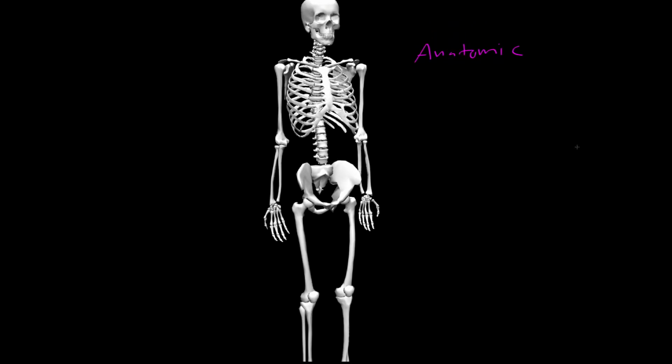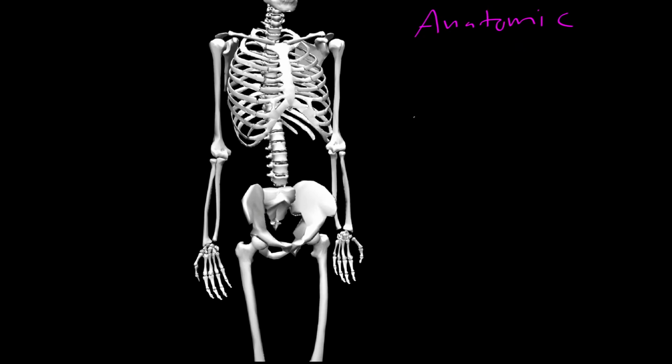So let's review, or perhaps if you don't remember this stuff, this will be for the first time. Let's talk about things in the body and where they are relative to one another. The first thing that we need to think about is the difference between anterior and posterior.